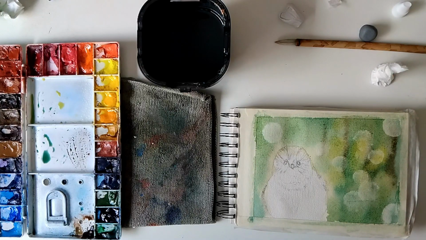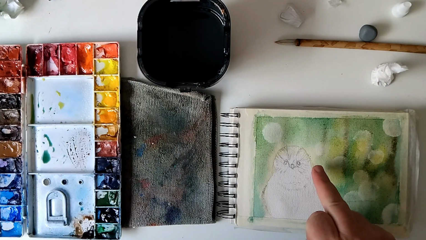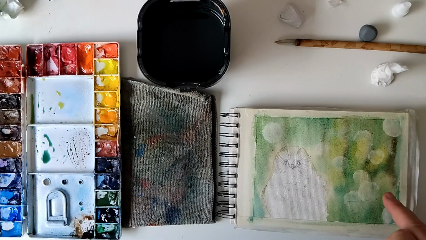But just for our little test piece, we'll see how we go. See, some of these edges you will notice, like this one, this is probably one of the first ones, that's already starting to fill back in a little bit, which is actually what I want.